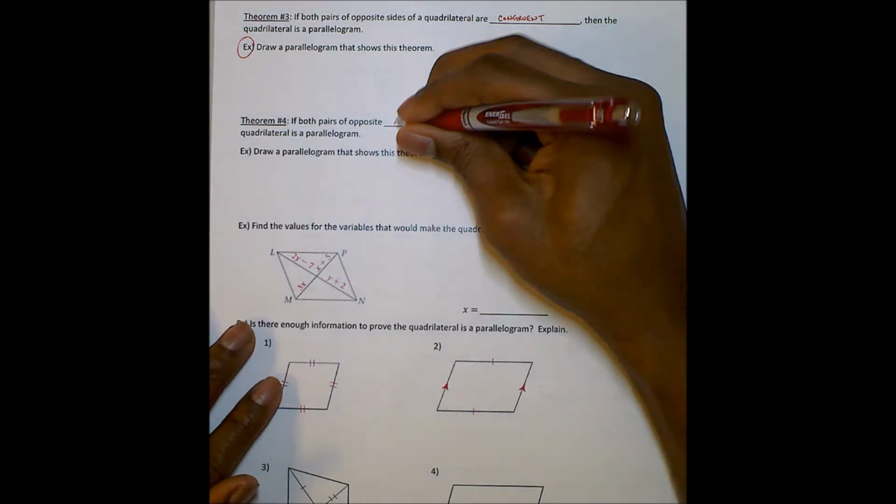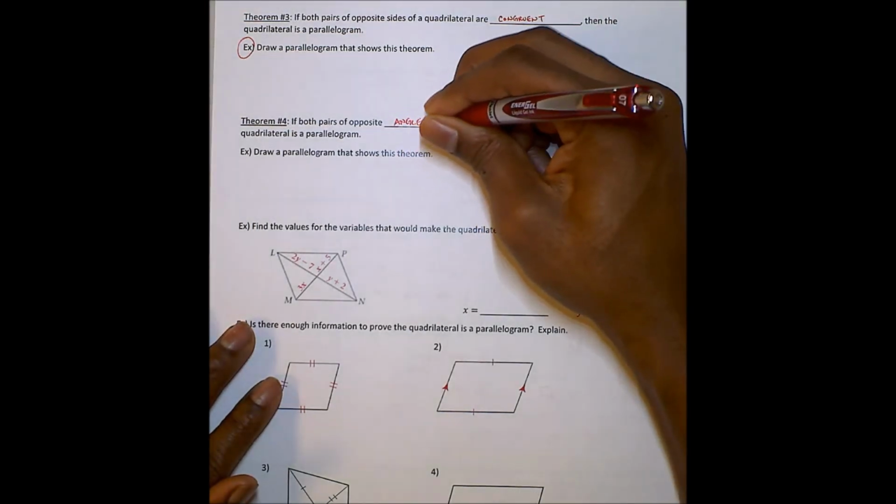Okay. Theorem 3 says that if both pairs of opposite sides of a quadrilateral are congruent, then the quadrilateral is a parallelogram. I want you guys to draw an example of a parallelogram that shows that. And then in theorem 4, if both pairs of opposite angles of a quadrilateral are congruent, then the quadrilateral is a parallelogram. I also want you guys to draw an example of that for me.